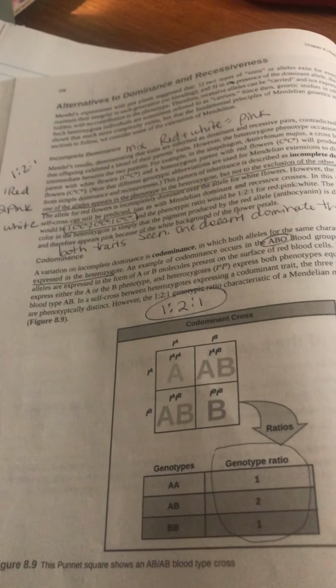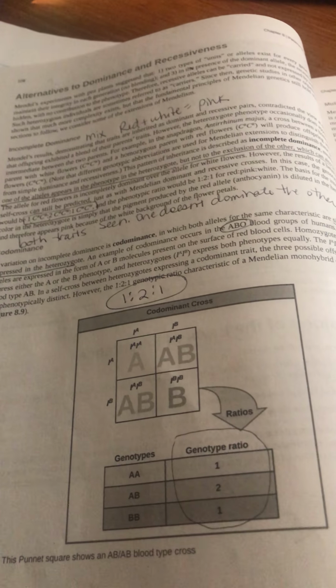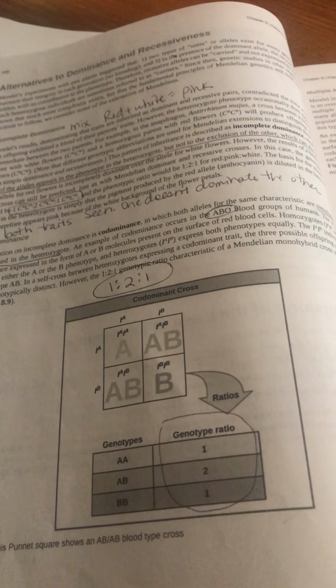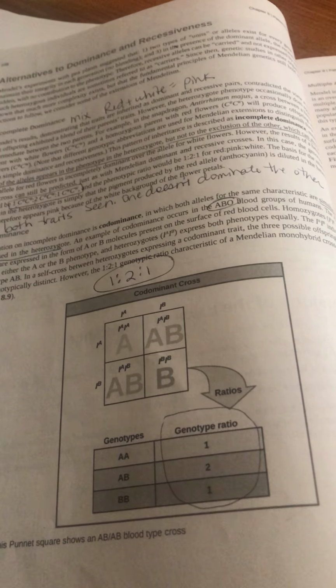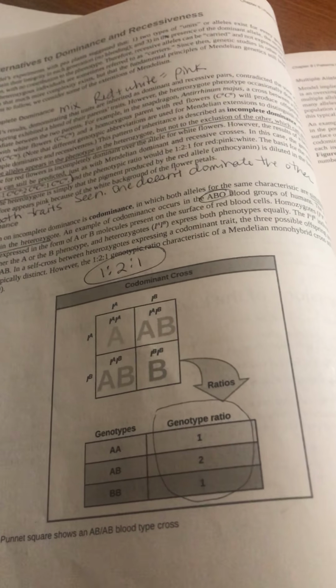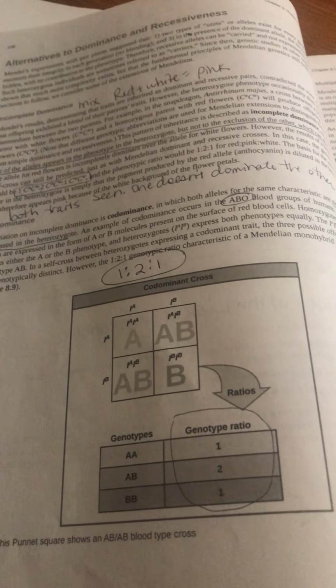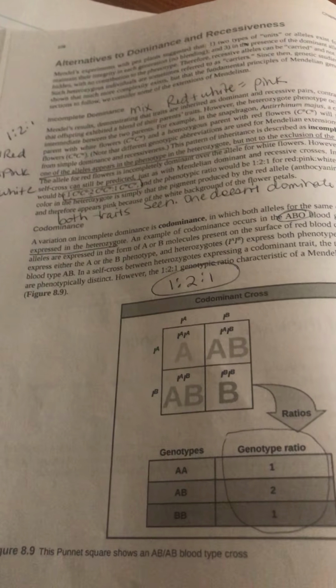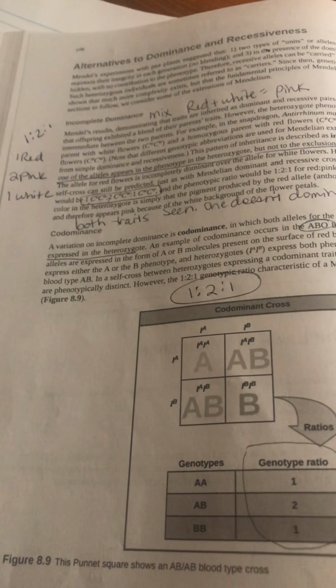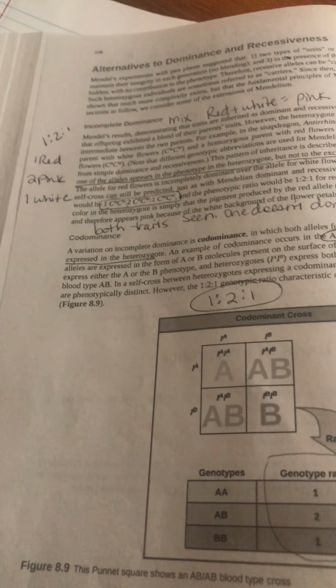Okay, so laws of inheritance. This is just talking about incomplete dominance, which is pretty straightforward. Incomplete dominance means one is not completely dominant to the other. It's like that original thing we talked about of putting the traits in there and making a smoothie. So if you have red and white and you put them together, red is not going to dominate the white and white is not going to dominate the red. They're going to mix together and give you pink.